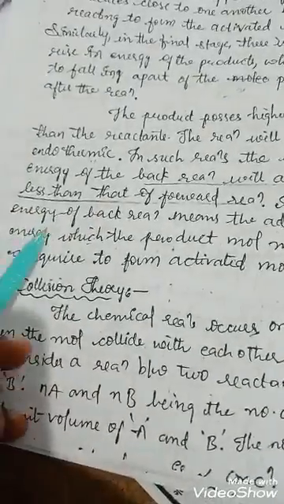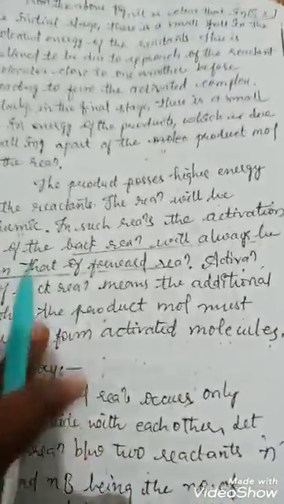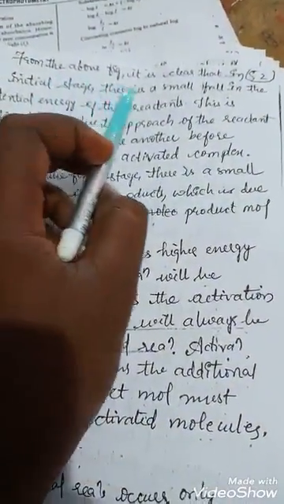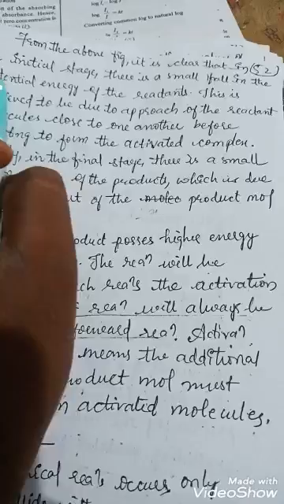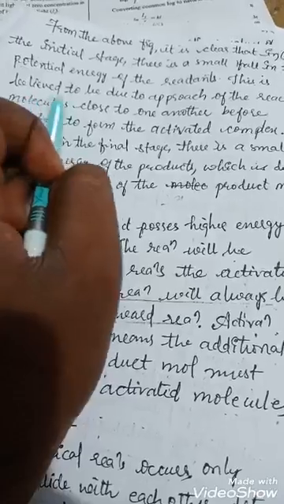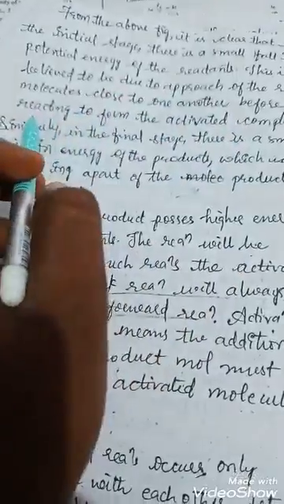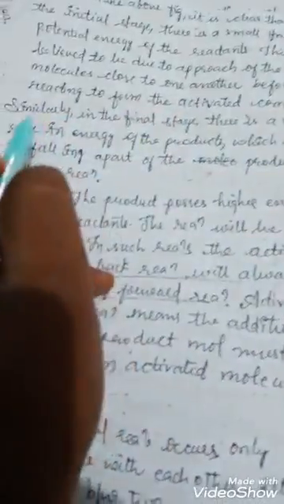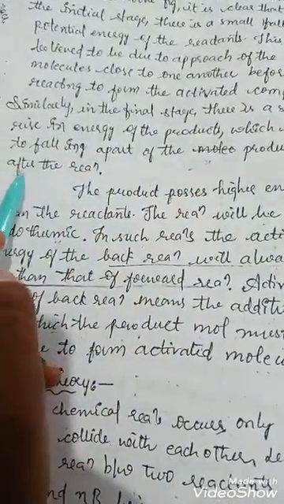Two molecules must activate to form an activated molecule. That is a transition. From the above figure, it is clear that in the initial stage there is a small fall in the potential energy of the reactants. This is due to the approach of the reactant molecules close to one another before reacting to form the activated complex. Similarly, in the final stage there is a small rise in energy of the products, which is due to falling apart of the product molecules after the reaction.